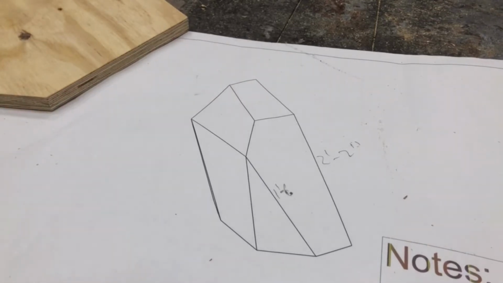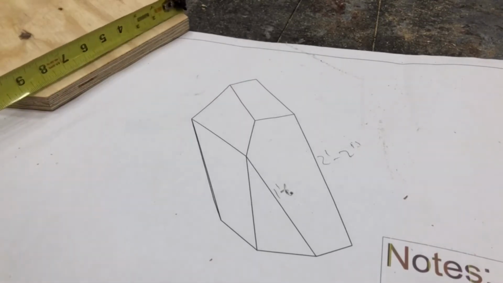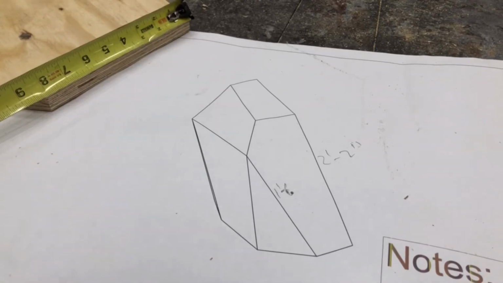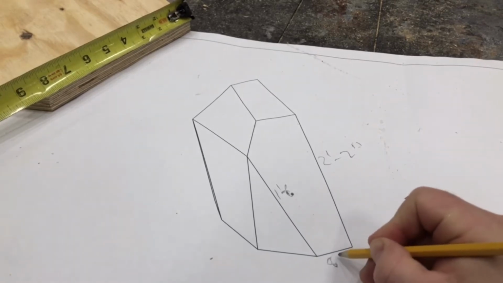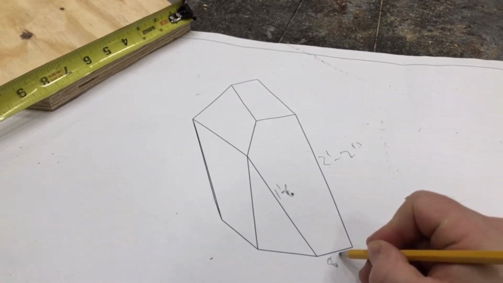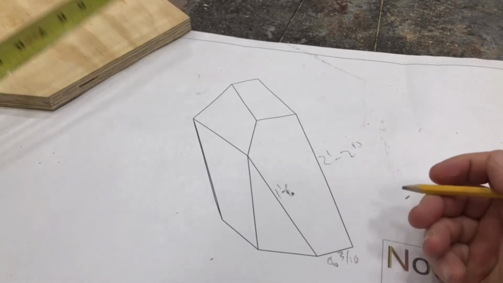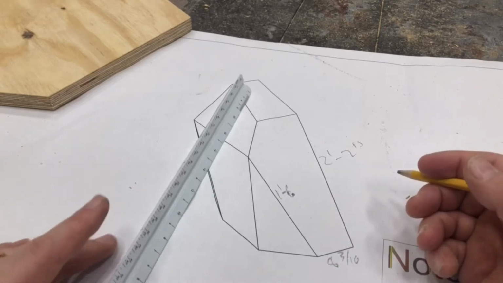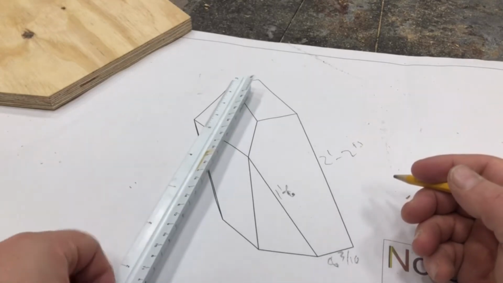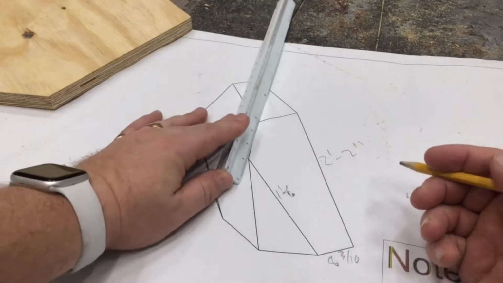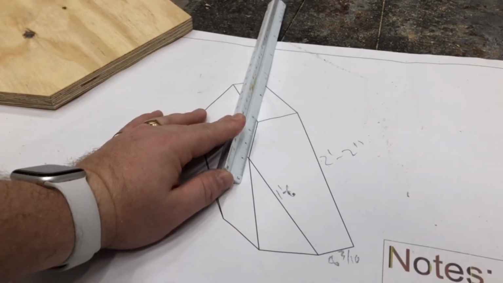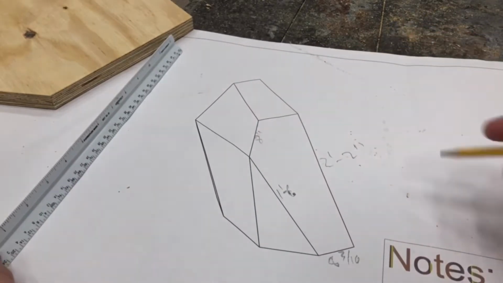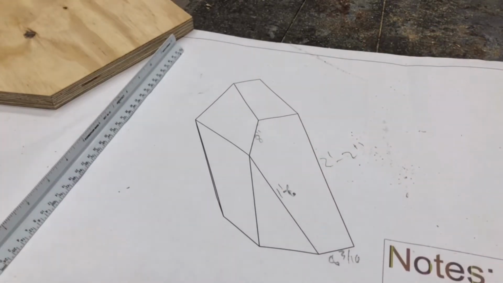So we're actually going to grab our tape measure and we're going to call that 8, I'll call it 8 3/16. And then we're going to get a measurement on this, which looks like that's going to be 8 inches, and this measurement will be predefined for us.